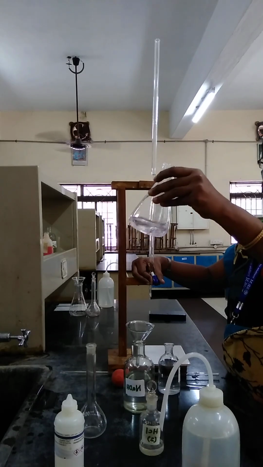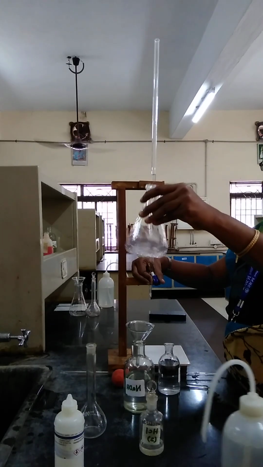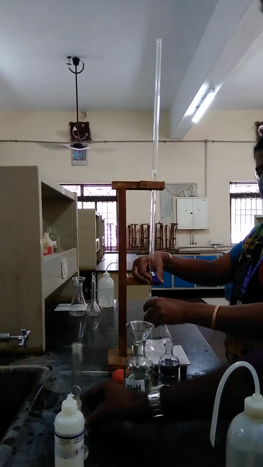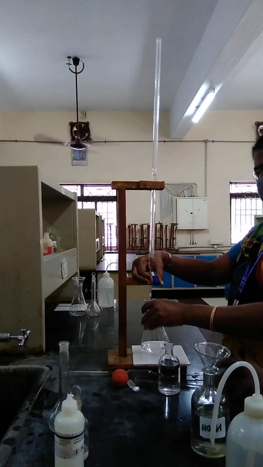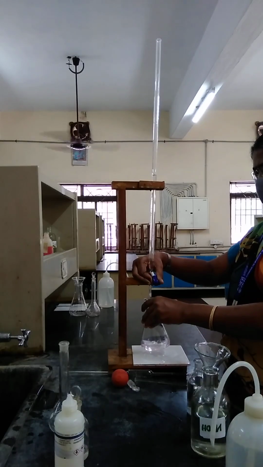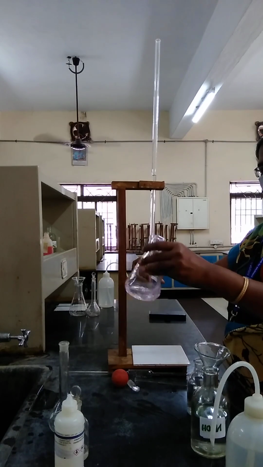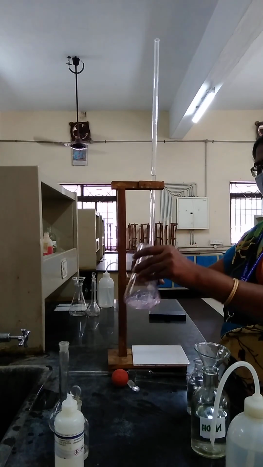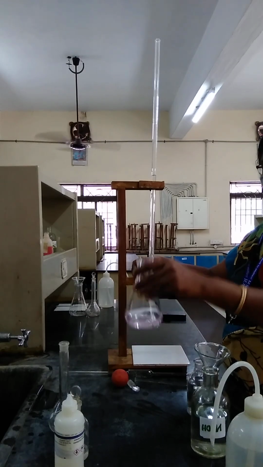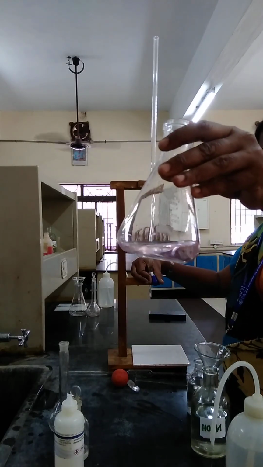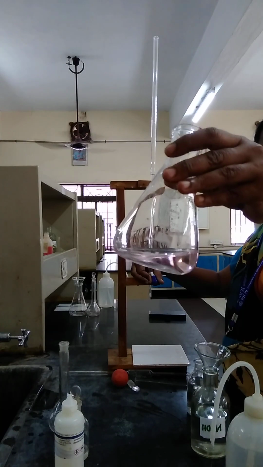It's not a clear pink that's showing. Yes, pink color. You can see the pink color, right? Yes, you got the permanent pink color, right?